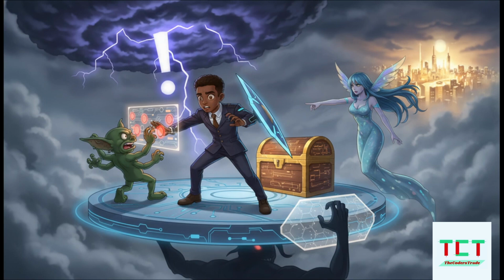And even with a perfect system, these 4 psychological traps will absolutely destroy your account. Overtrading just because you're bored, chasing a move because of FOMO, moving your stop loss further away when a trade goes against you, and completely ignoring major news events. These are the 4 horsemen of account destruction. Avoid them at all costs.